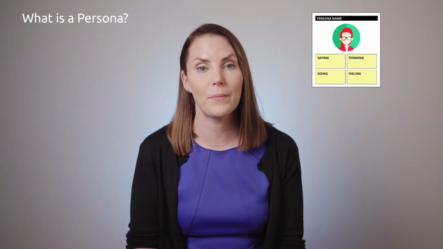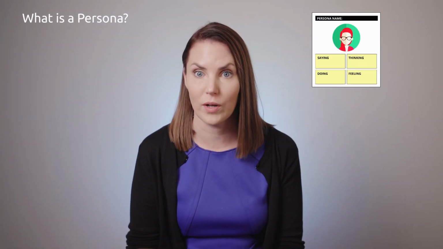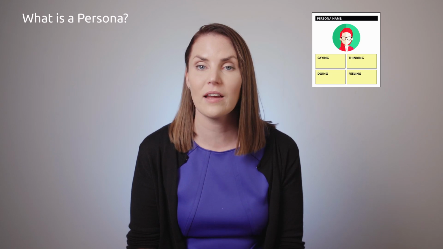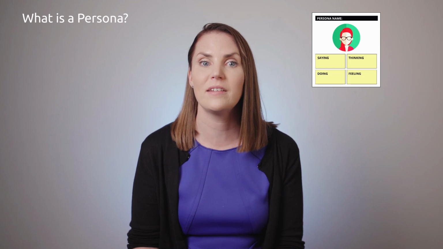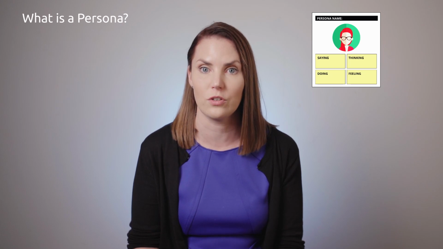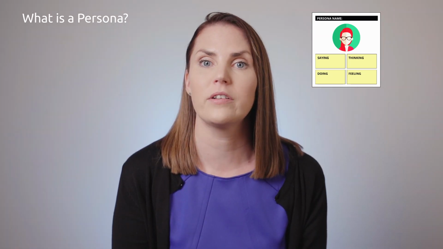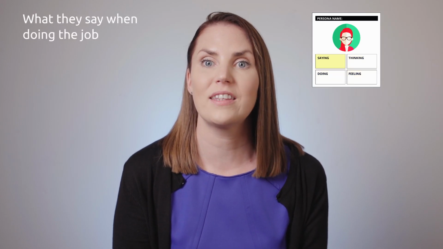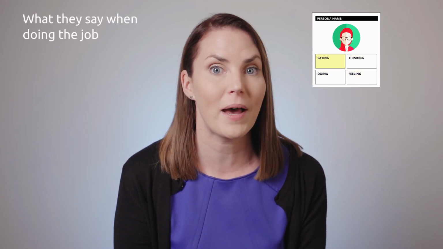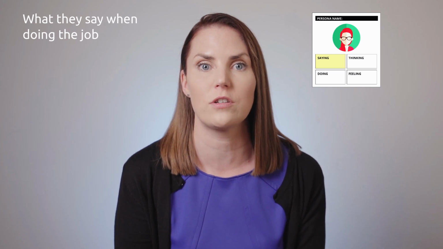It's important to remember that a persona is not a real person. It's a hypothetical archetype of an amalgamation of real persons based on common patterns of their issues. The empathy part consists of 4 quadrants. The first is what these people literally say, good, bad, or indifferent, about getting the job in question done.